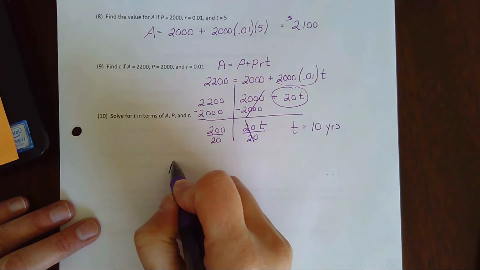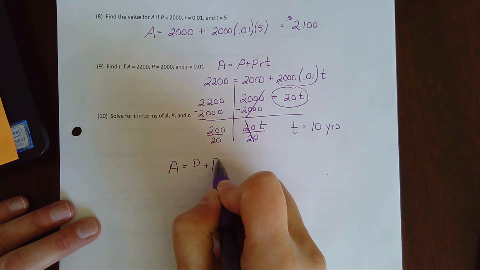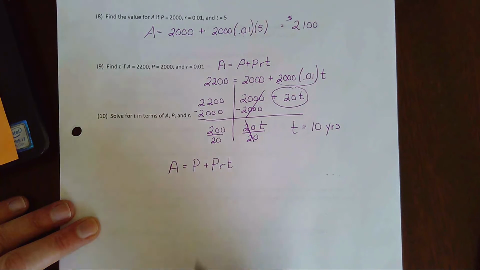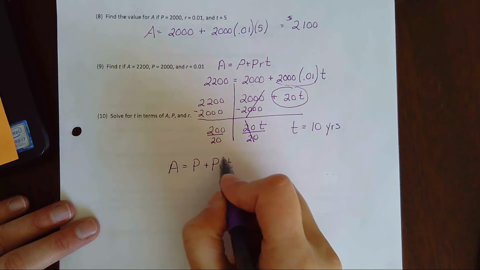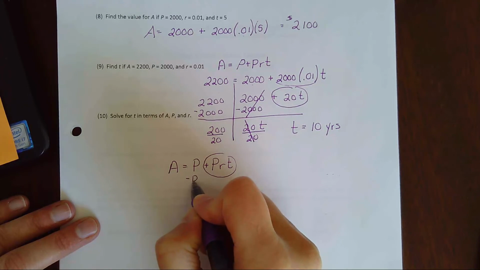So here's my general formula. And again, they are just going to ask us to rearrange the terms. Instead of A equals, they want something to say P equals. So this has the T in it. So let's subtract P.